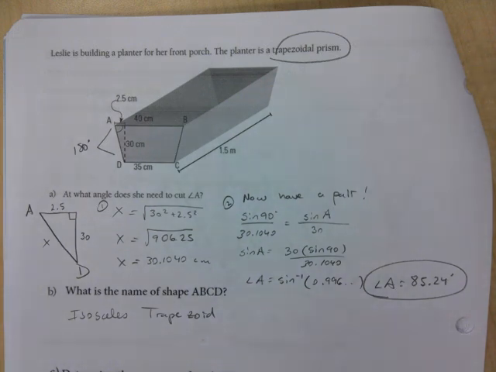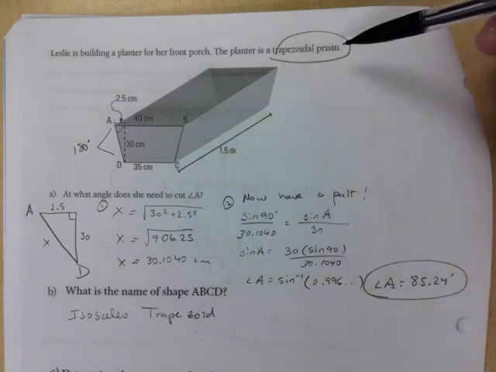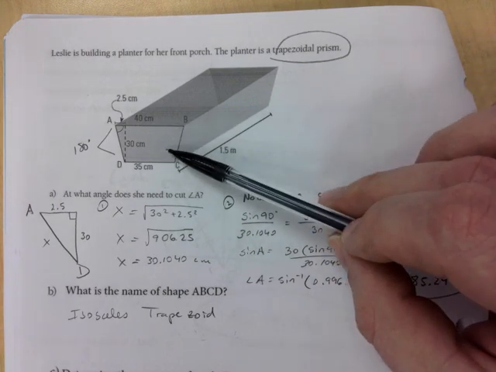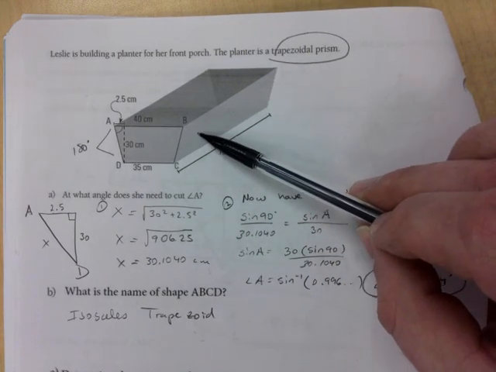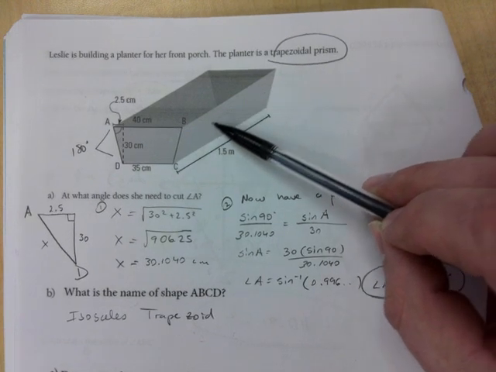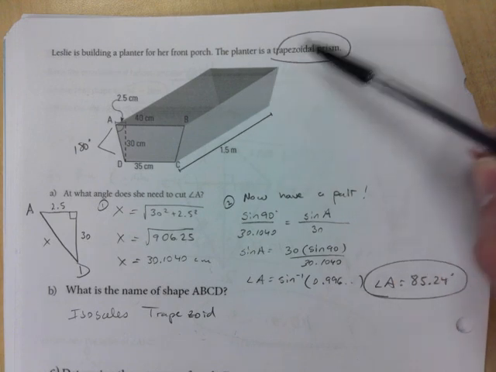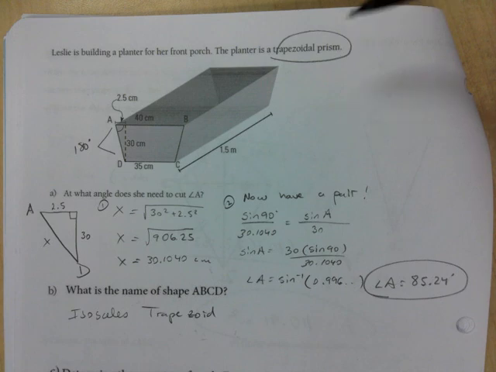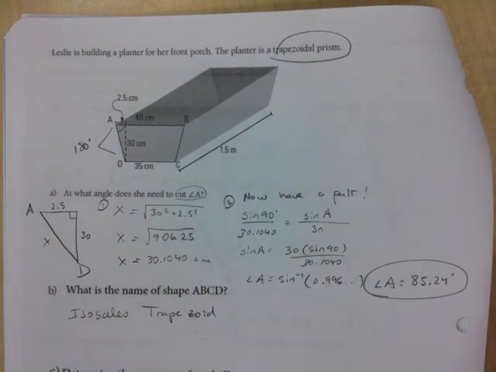So when you look at this planter, right, it's a trapezoidal prism. So what that means is that you have a trapezoid and that face is being kind of transposed, extended, right? So we call those prisms when you have a face and that face continues on to give it depth. But you don't need to worry about that too much. The first question is, what angle do you need to cut out, angle A, right?